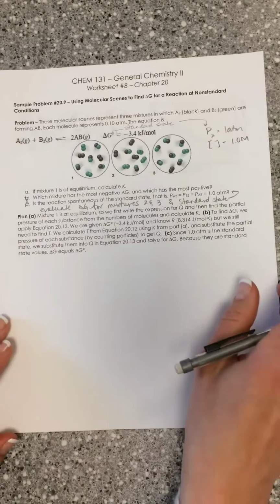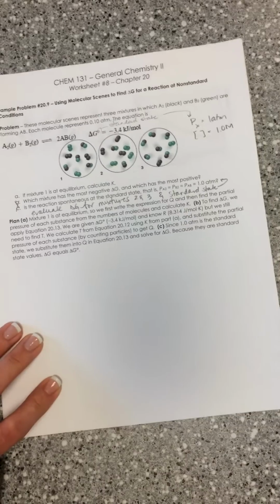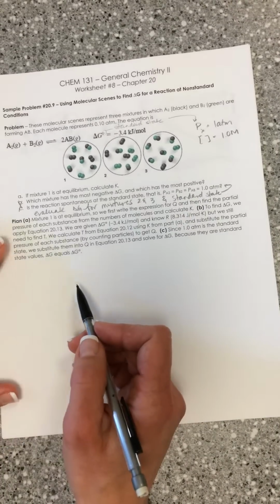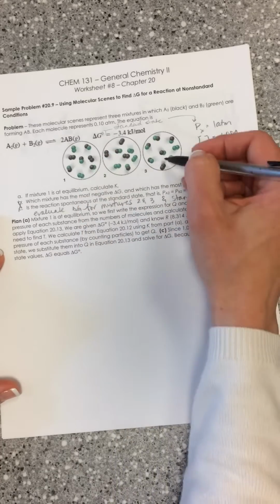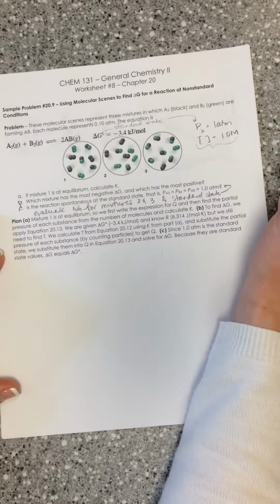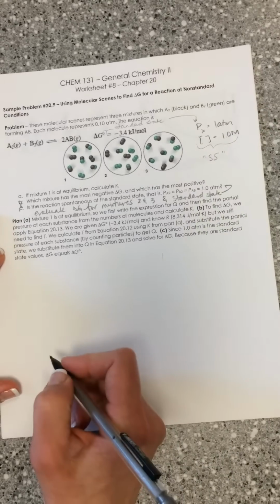Okay, so let's do the first part here and think about calculating what K is equal to. I'm going to set up a table underneath these, with a last column for standard state, or SS.